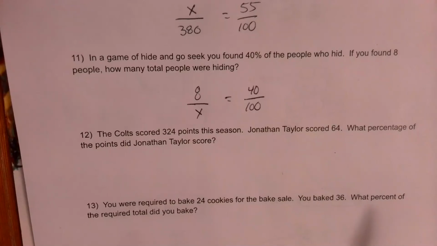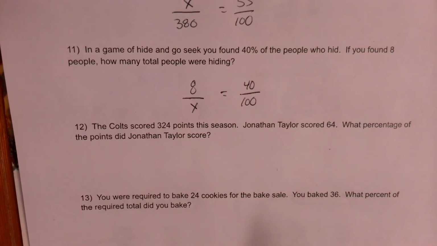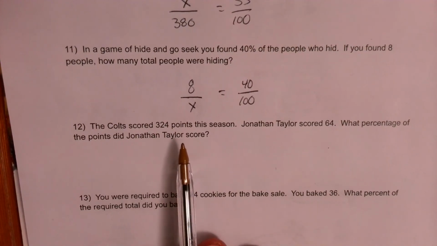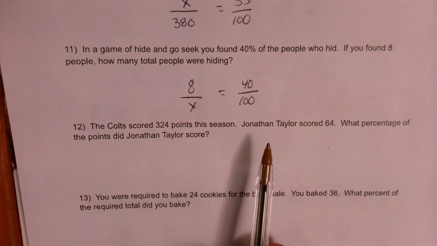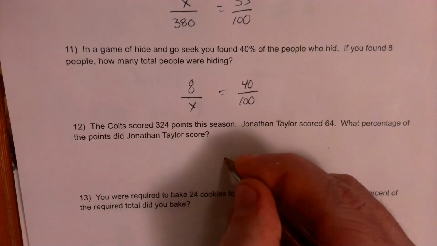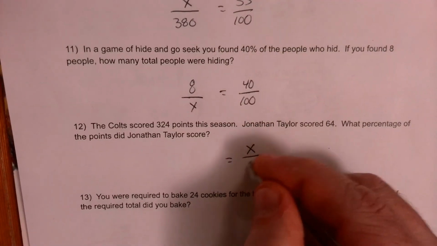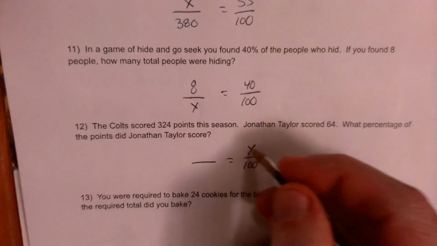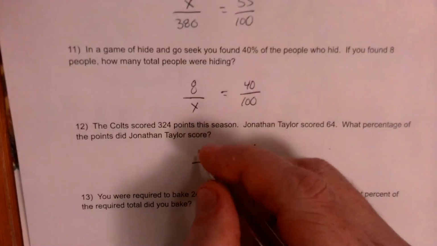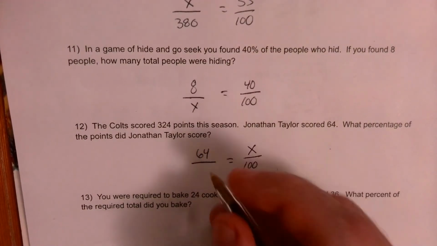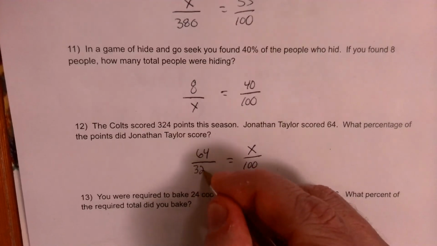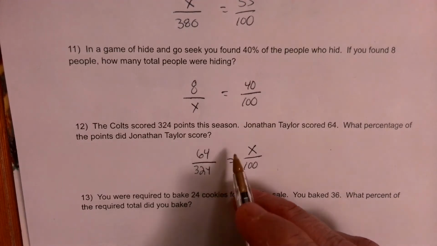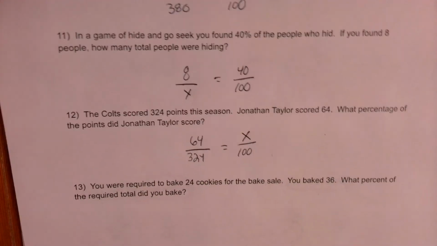Okay? Number 12, the Colts scored 325 total points this season. Don't even say total points, but that's what it's really. This is giving you the total number of points scored. Jonathan Taylor scored 64. What percentage of the points did he score? Percent over 100 equals the part. A percent is a part of something. He scored 64 out of 324. There's your total. 100% is the total. Multiply diagonally. 64 times 100 divided by 324.